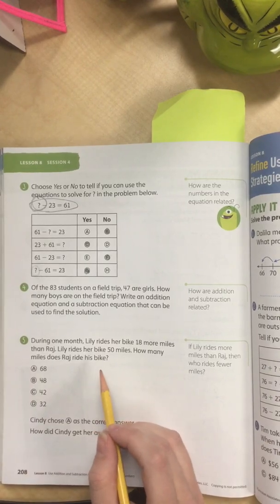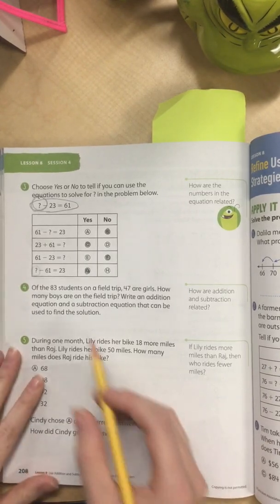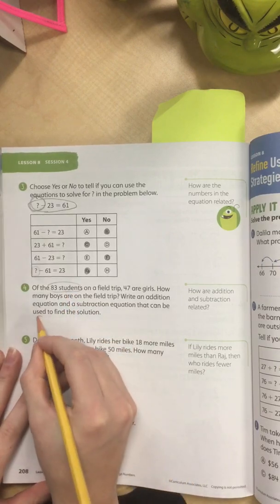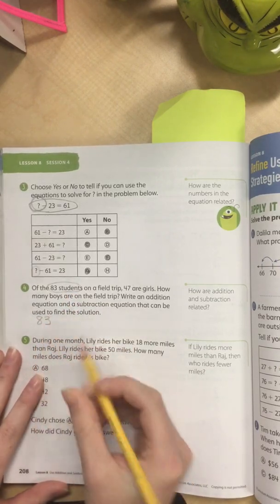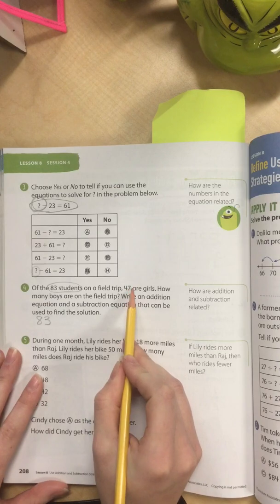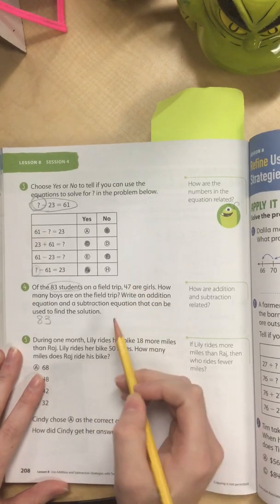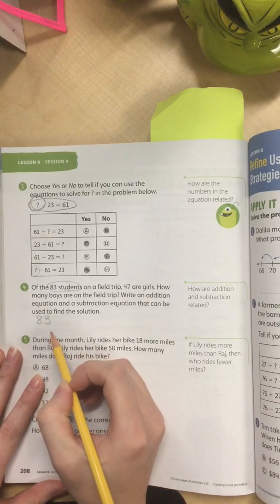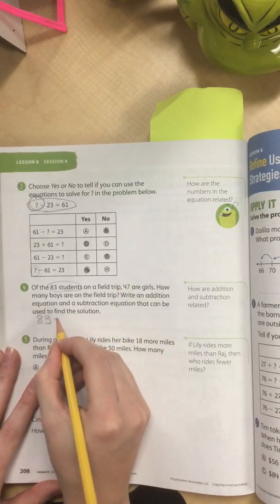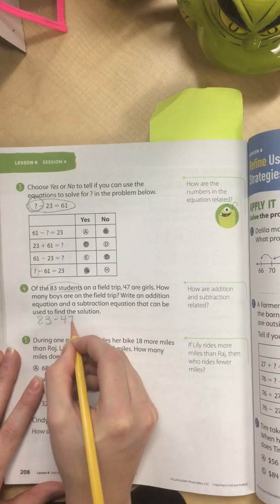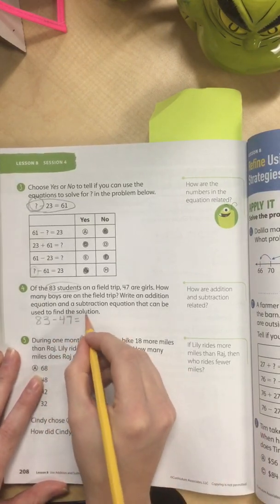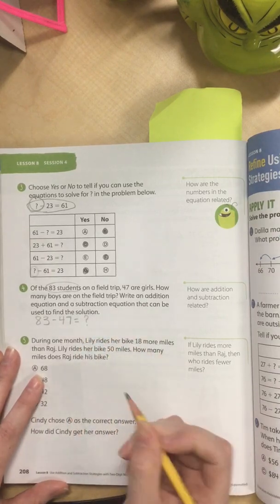So we know that there are a total of 83 students, right, friends? So I'm going to say 83 right here. 47 of them are girls, and the rest are boys. So if we know out of 83 students, 47 are girls, if I subtract 47, I'm going to get the amount of boys, right? I'm going to get that mystery number.